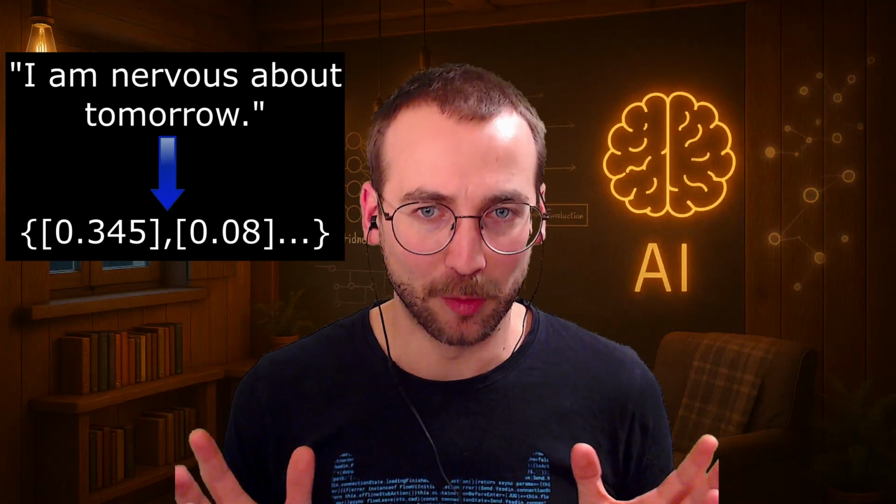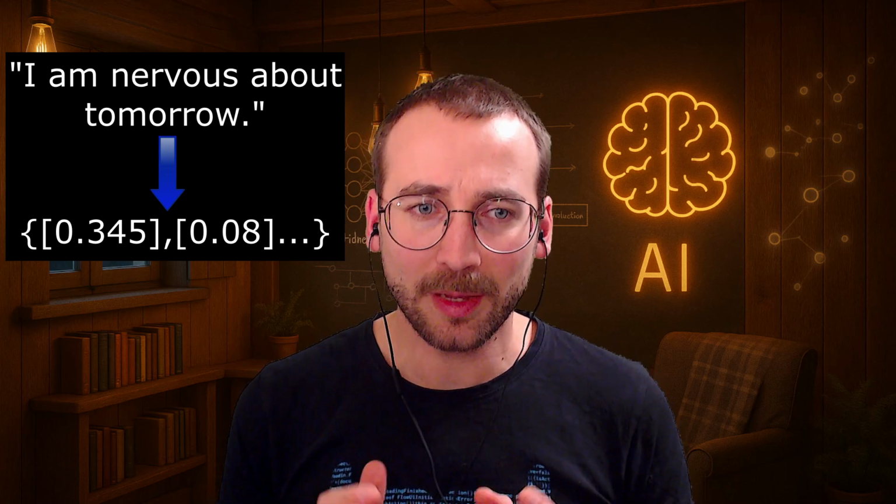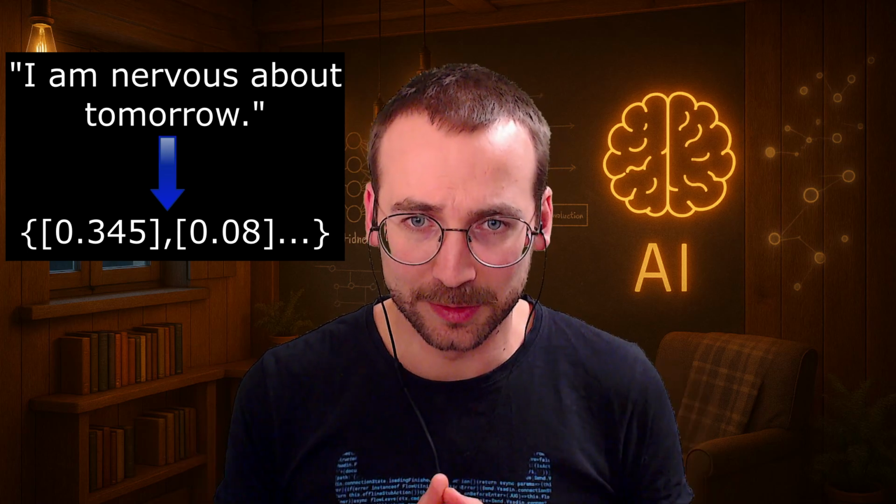When I say that text is embedded, what I mean is that it turns these texts into numbers, into vectors, and puts them in the database, the PostgreSQL database, where they can be retrieved later on. So if I say, I am nervous about tomorrow, for example, then this is stored as vectors.